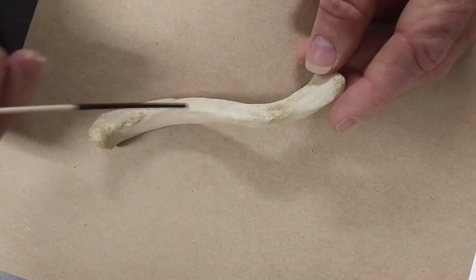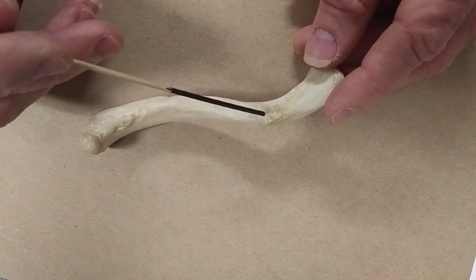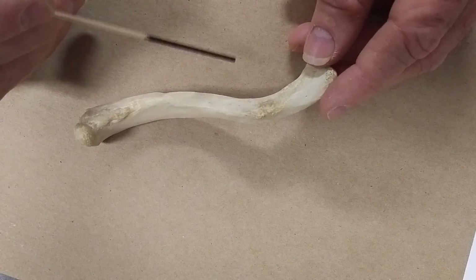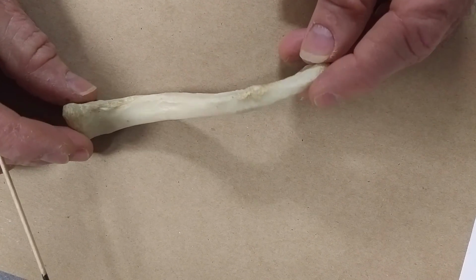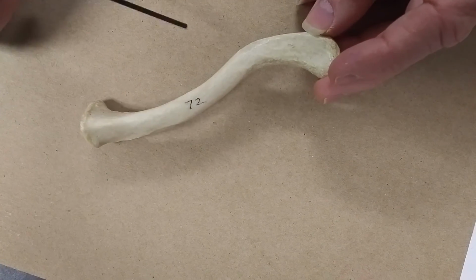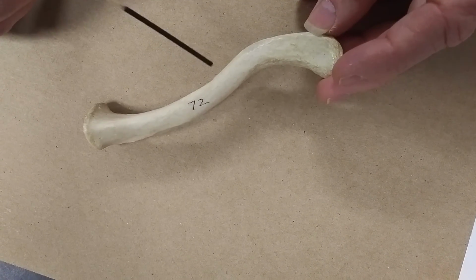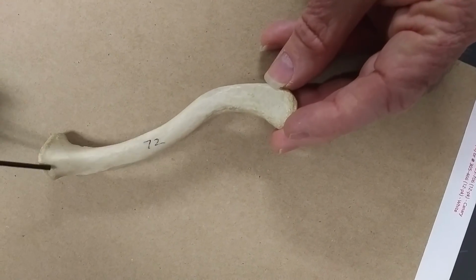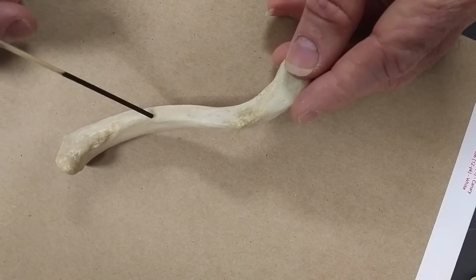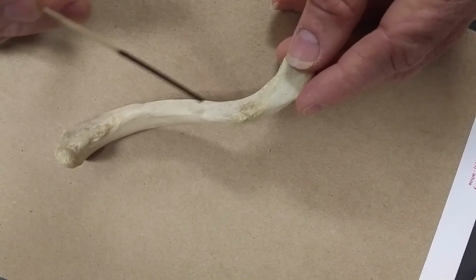Now the secret to telling right and left clavicles is this little bump called the conoid tubercle. The conoid tubercle always goes inferior and posterior. So if I put this inferior and posterior as it relates to me, this would be my left clavicle. Again, acromial end, sternal end, conoid tubercle, and there's a groove for the subclavius muscle right here.